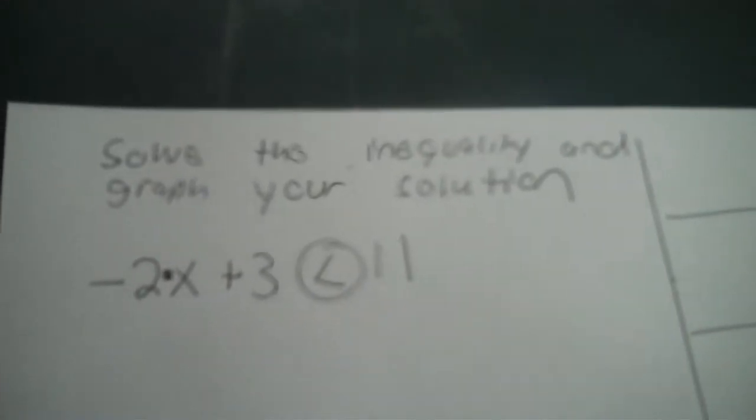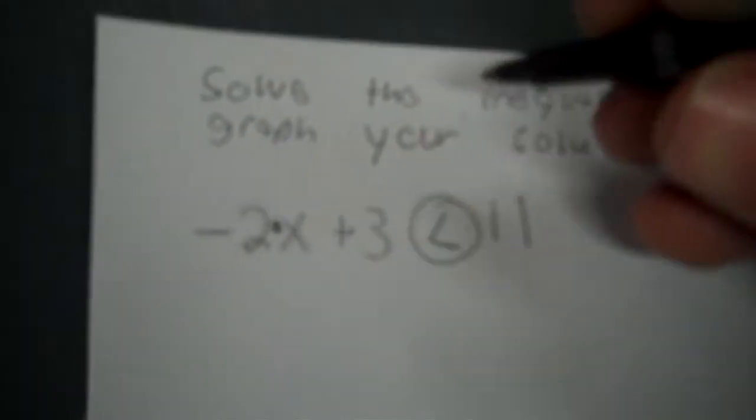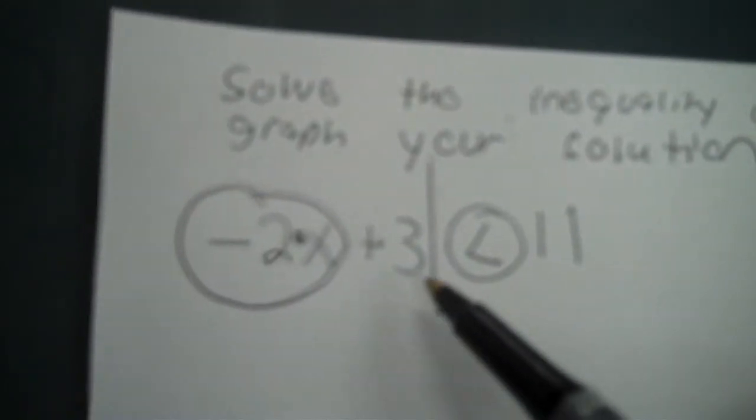Okay, two-step inequalities. Solve the inequality and graph your solution. So we have negative 2 times x plus 3 is less than 11. Okay, so you're doing the same thing that you've been doing. You got x on this side of the symbol, and you got a times and a plus. So you're going to circle the times. Now, outside you go up plus, so you need a minus 3 first.